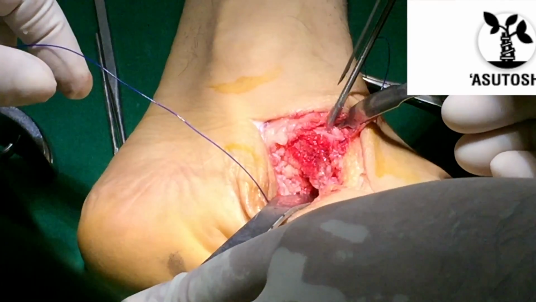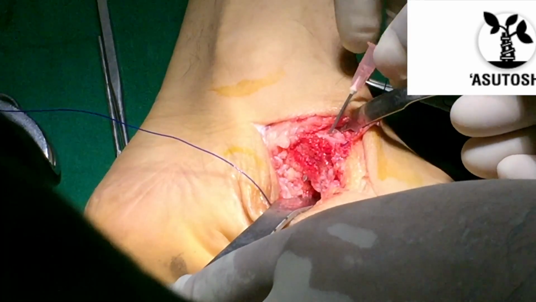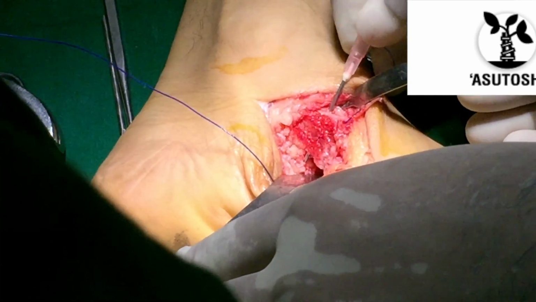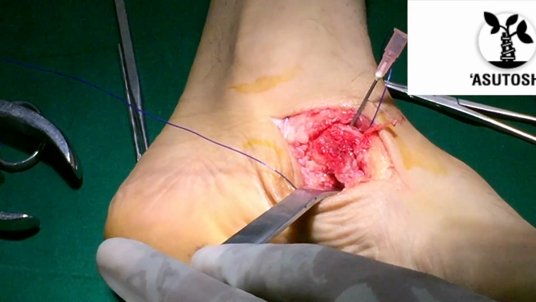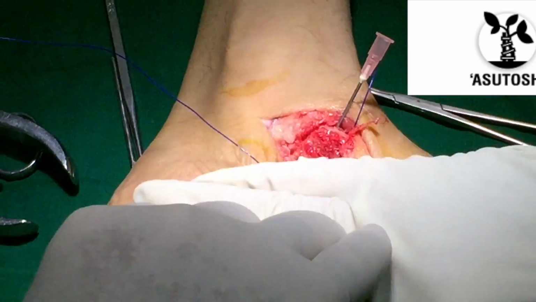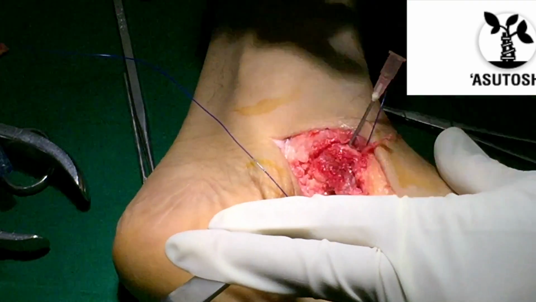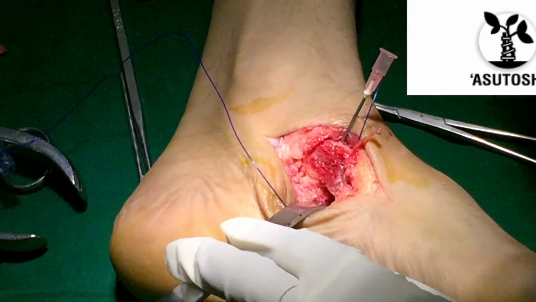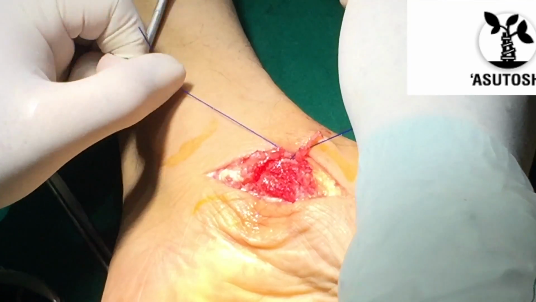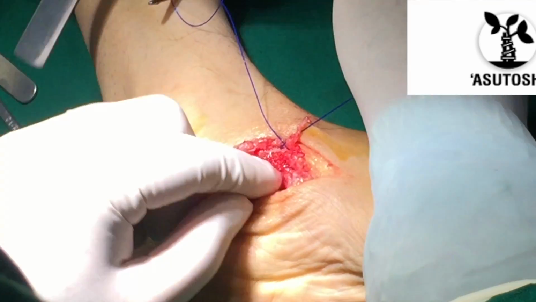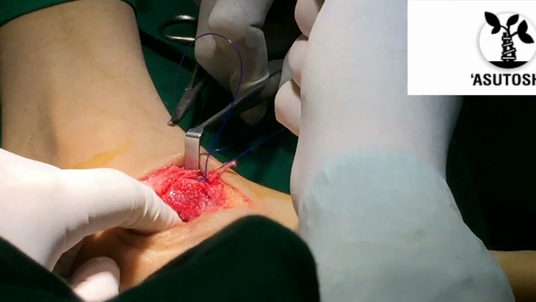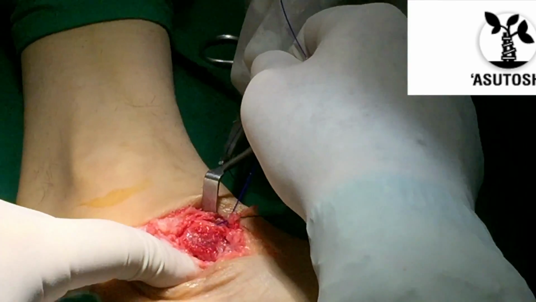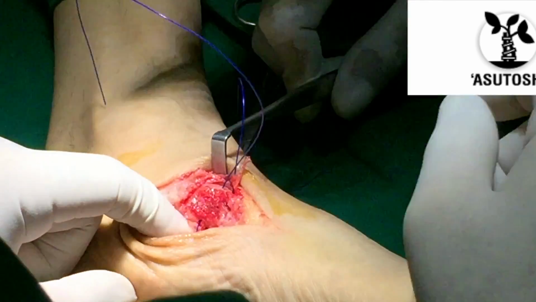We would be passing this 80 number needle into the tunnel. And then we have passed the suture material into the tunnel, removed the needle, and now we are tying the construct into the knot on the superior surface.